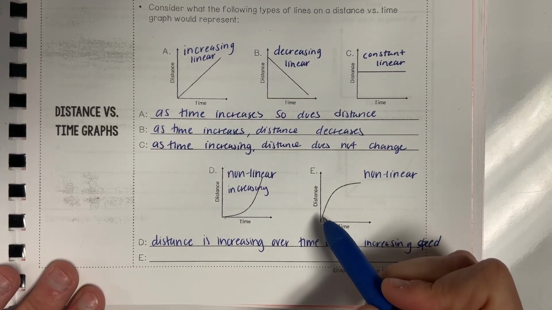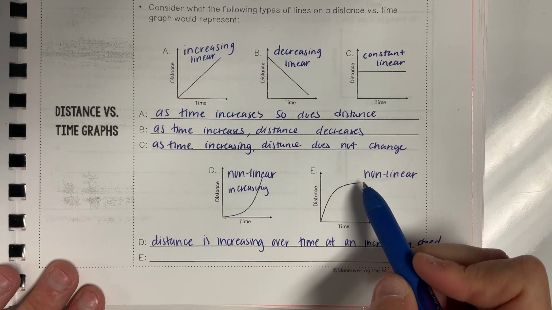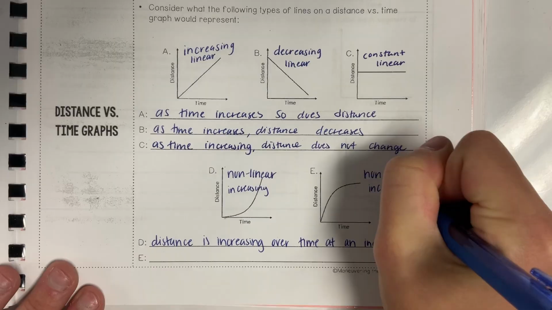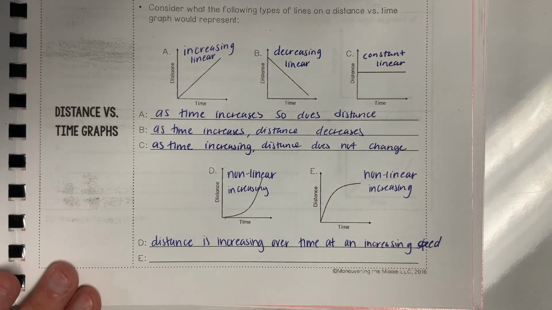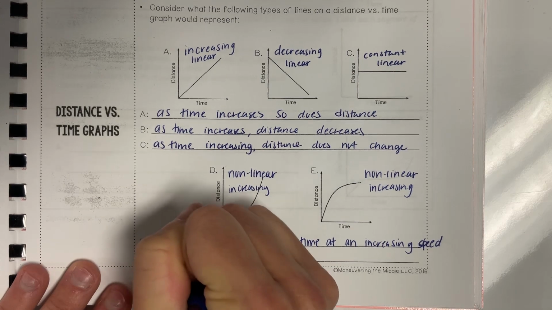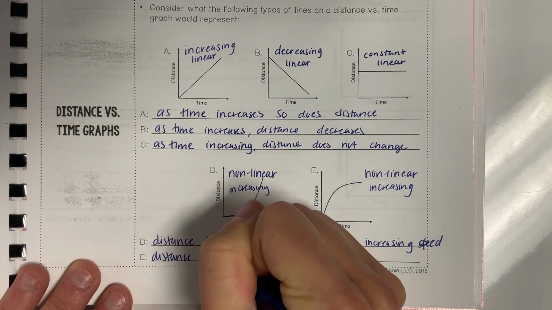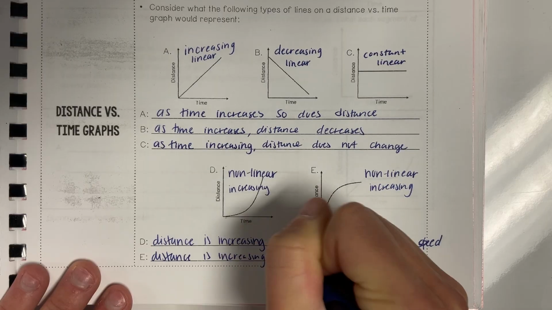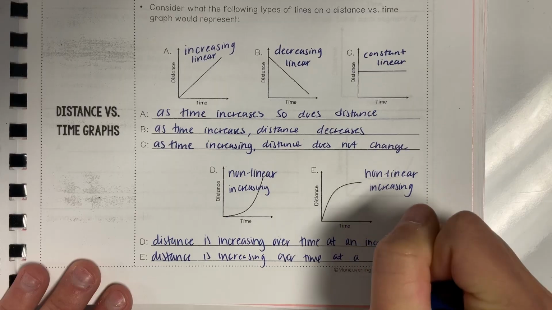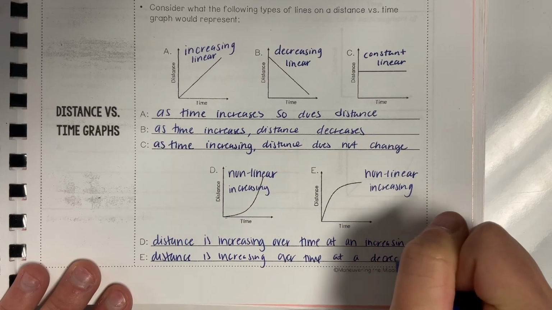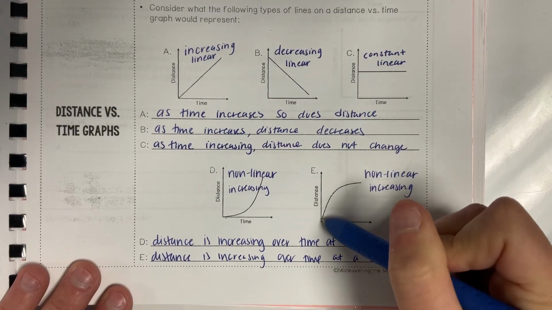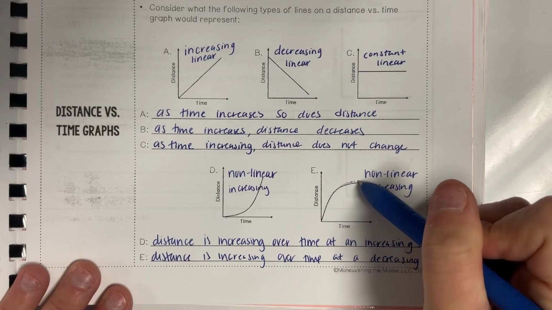For letter E, it starts off fast and then it slows down. It's still increasing because the graph is still going up, but it's doing it at a different speed. So distance is increasing over time at a decreasing speed. So it starts off going really fast and then it slows down as time goes on.